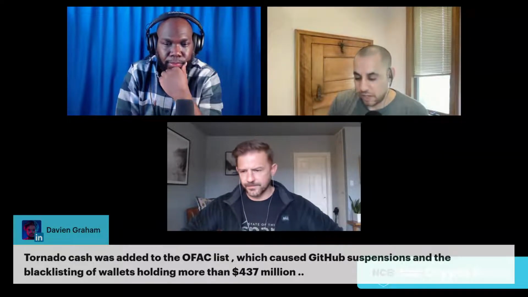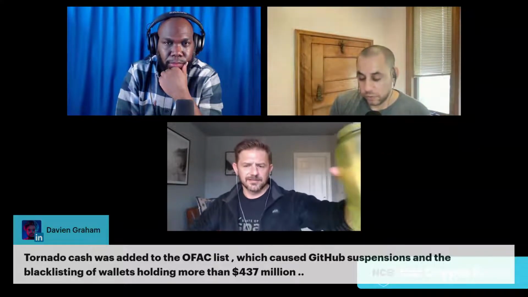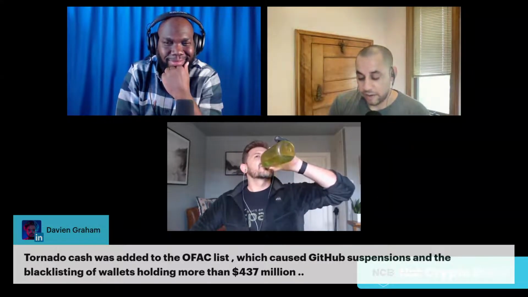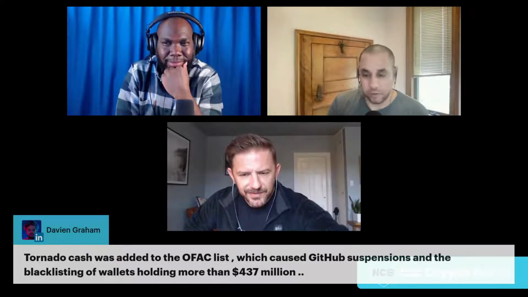But Tornado Cash, the thing I want to talk about, if it's okay, I'll read a little background here. It says, Tornado Cash has been a key tool used by criminals to launder stolen funds, including the North Korean hacker tied to the 625 million Ronin bridge attack earlier this year.